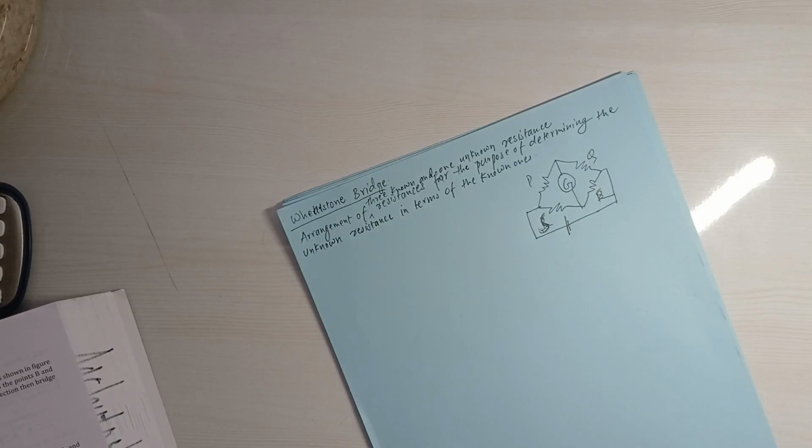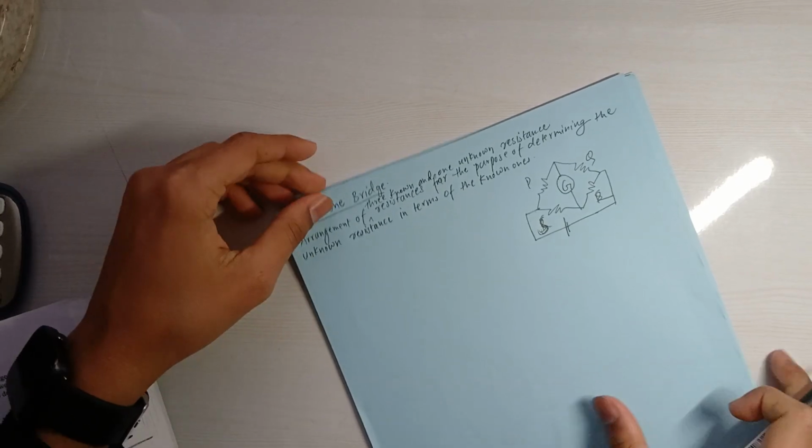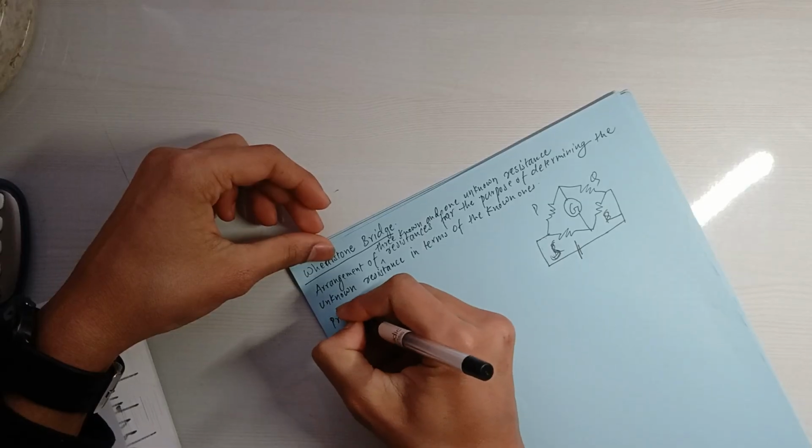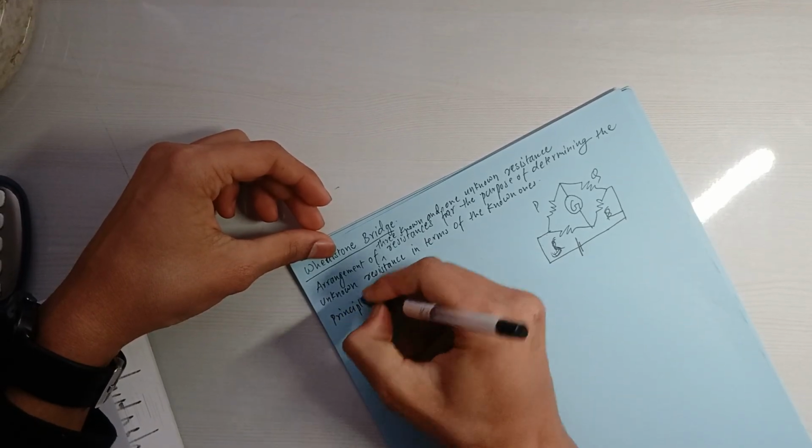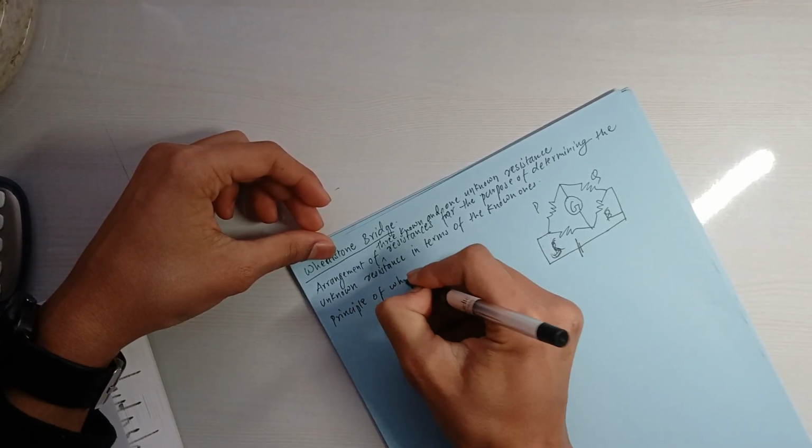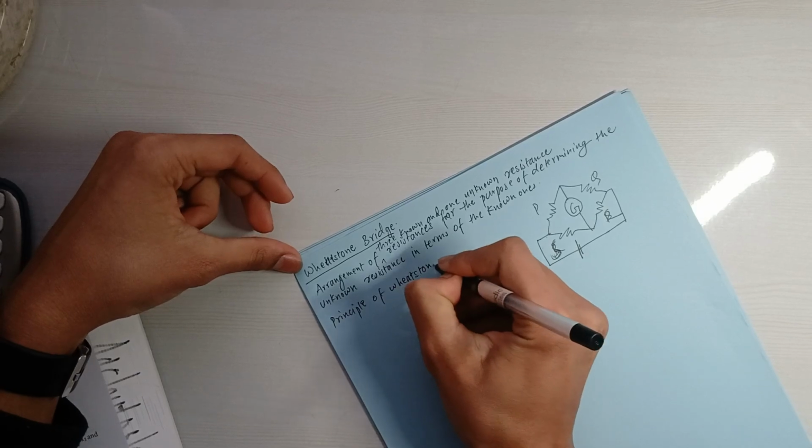So first up, let's start with the figure. We're just making a new good figure, and the principle. Let's write the principle first. Principle of Wheatstone bridge.